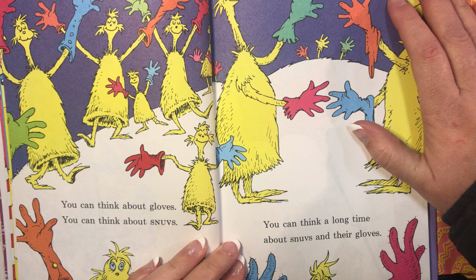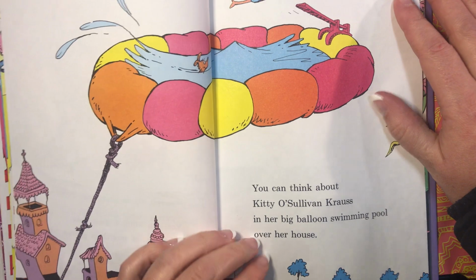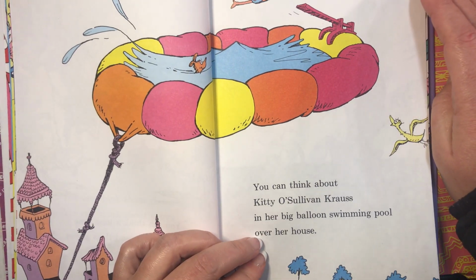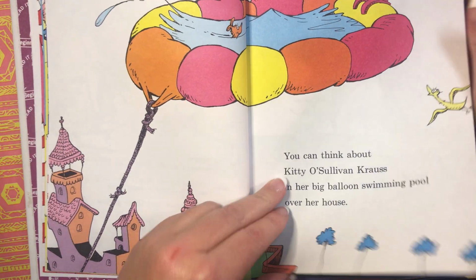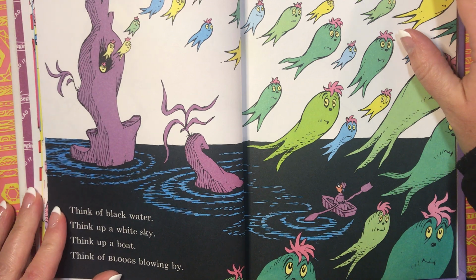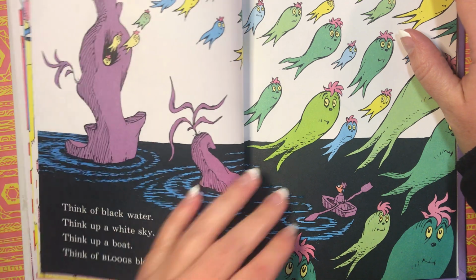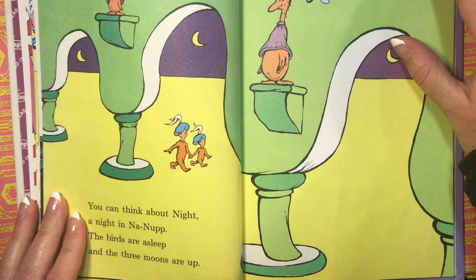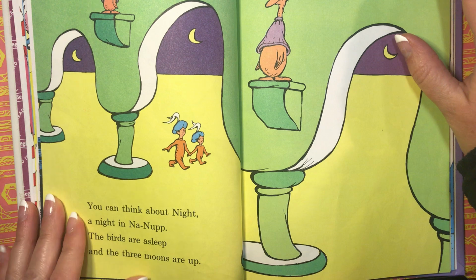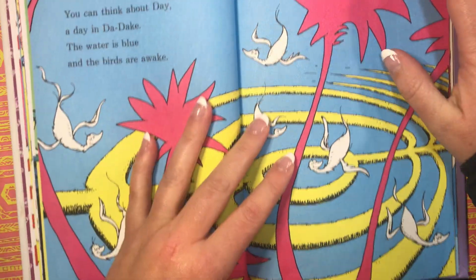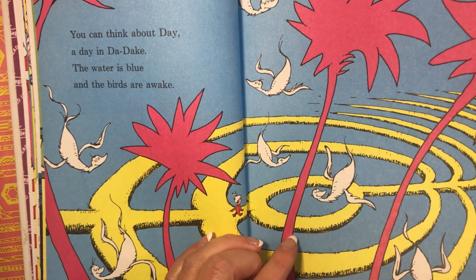You can think about gloves. You can think about nubs. You can think a long time about nubs and their gloves. You can think about Kitty O'Sullivan Krause in her big balloon swimming pool over her house. Think of black water. Think up a white sky. Think of a boat. Think of belugas blowing by. You can think about night, a night and none up. The birds are asleep and the 3 moons are up. You can think about day, a day and a dake. The water is blue and the birds are awake.